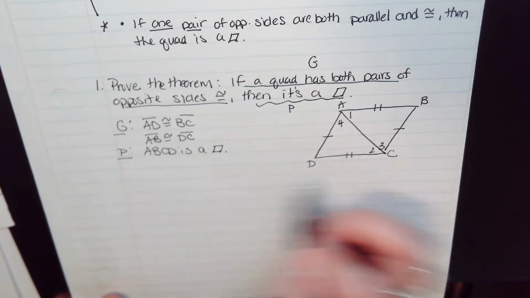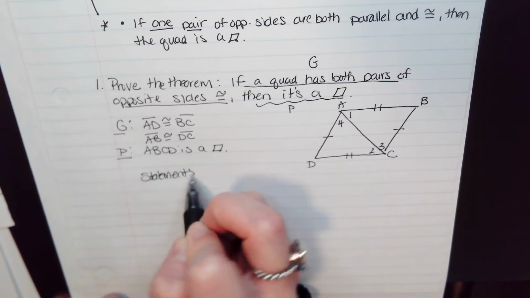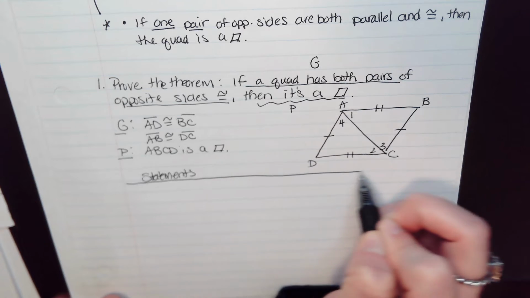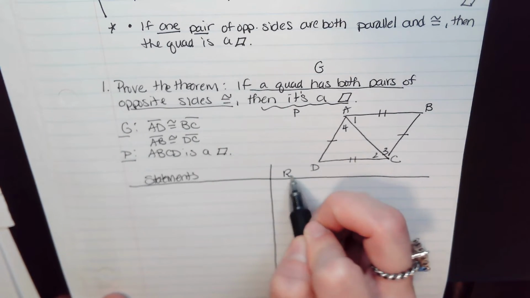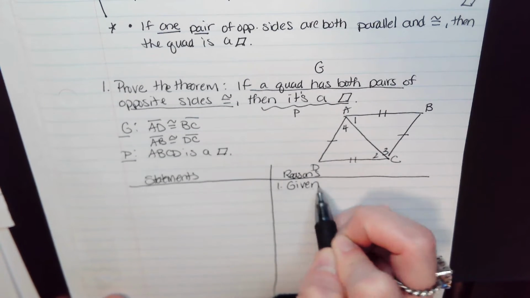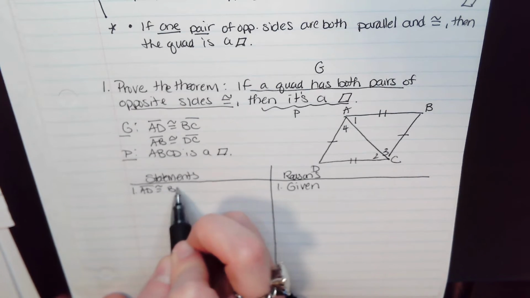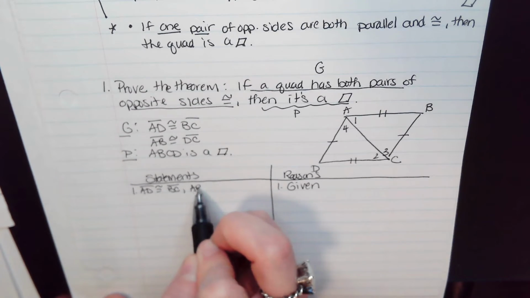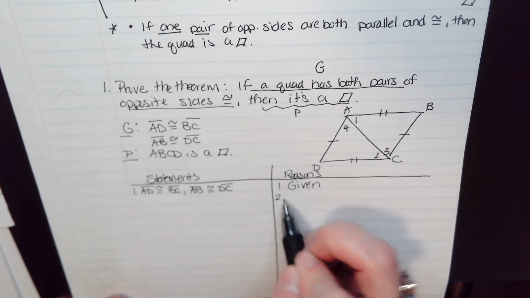And we're going to do that in a 2-column proof. So we'll start with our givens, of course. And we've already marked those on our picture. So now we kind of have to look and make a plan.